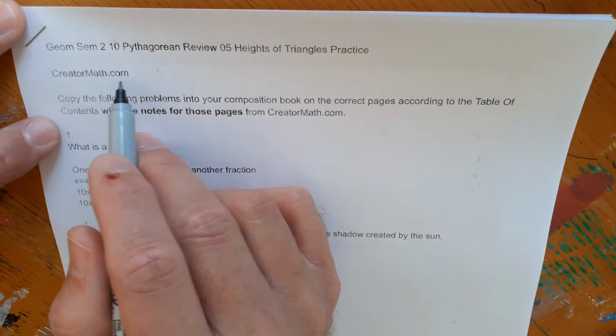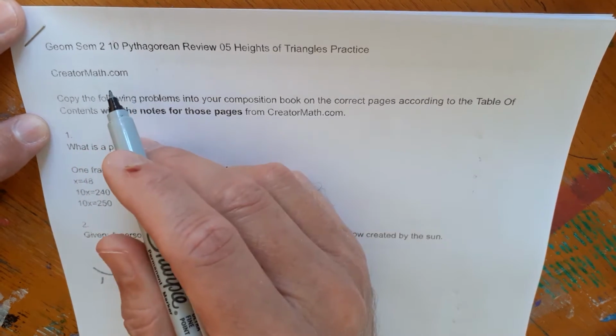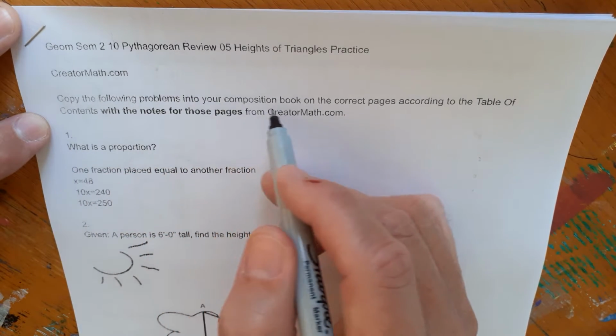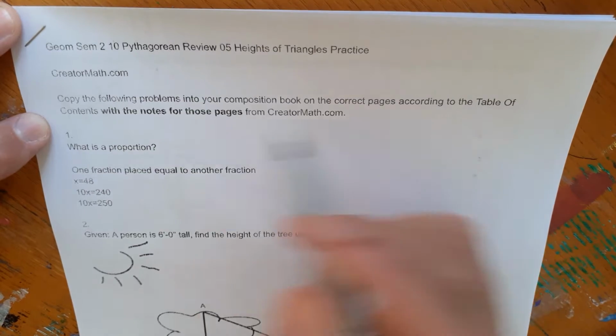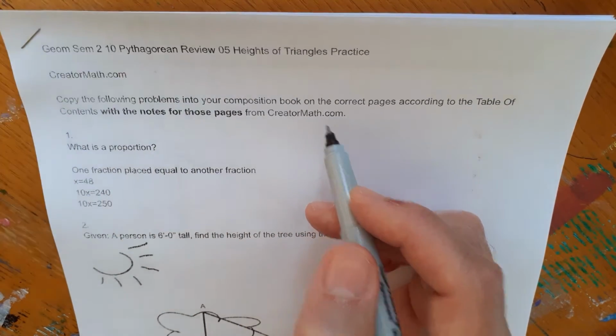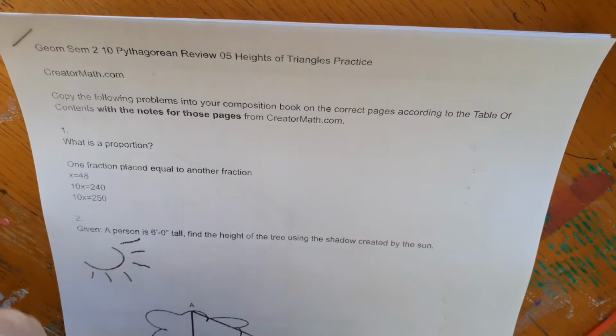It's on creatormath.com under the Geometry tab. You might have to type in creatormath.weebly.com into Google to find the site. Copy the following problems into your composition book on the correct pages according to the table of contents with the notes for those pages from creatormath.com. So, I might be able to model that for you a little bit.